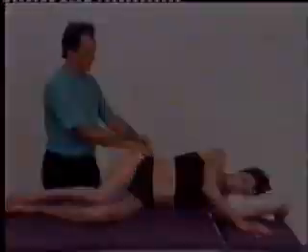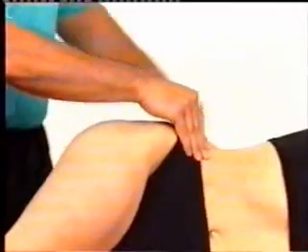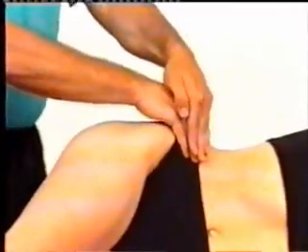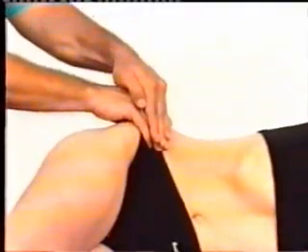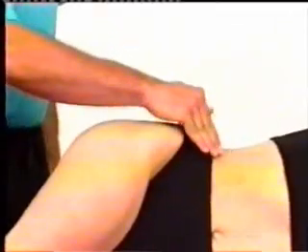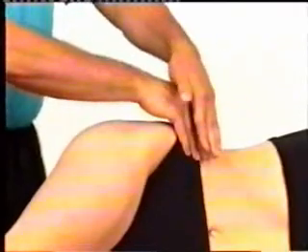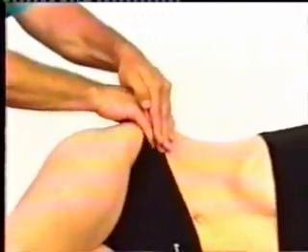Okay. Grips. The hands are placed overlapped with lumbrical tension on the anterior aspect of the iliac crest. Both hands lumbrical on the anterior aspect of the iliac crest.